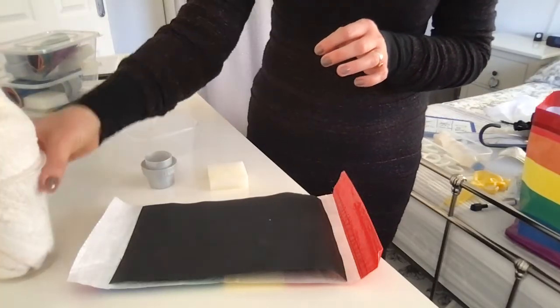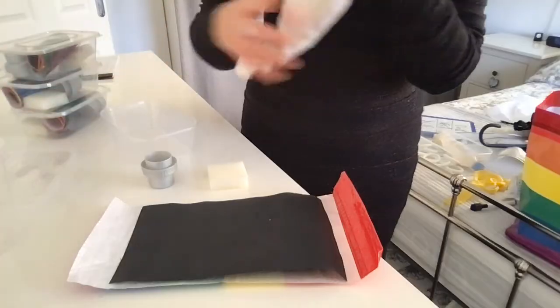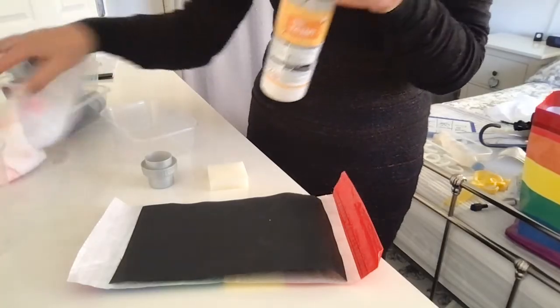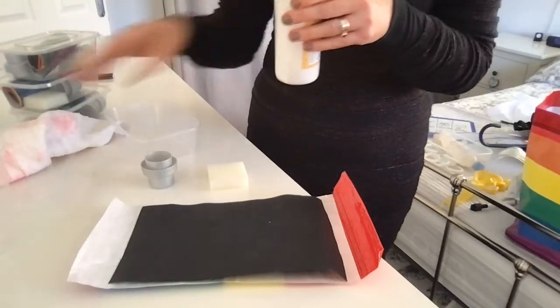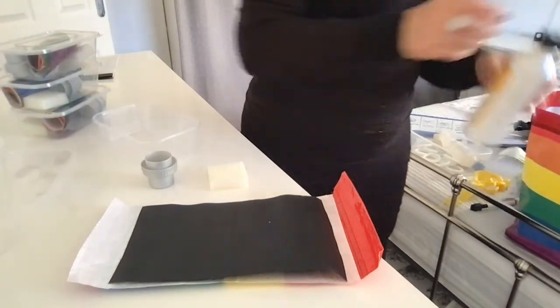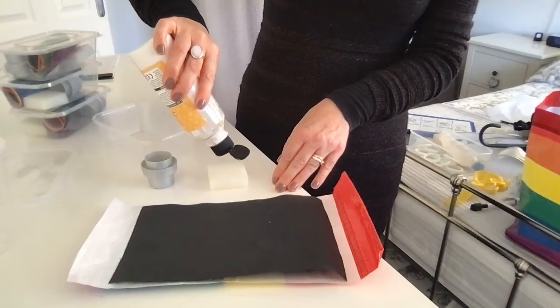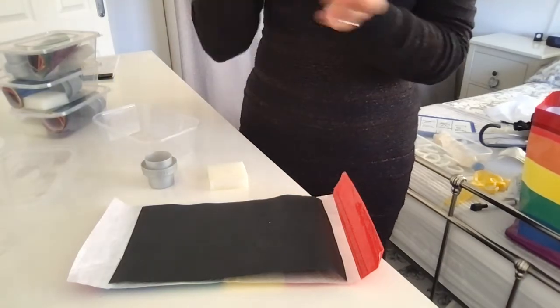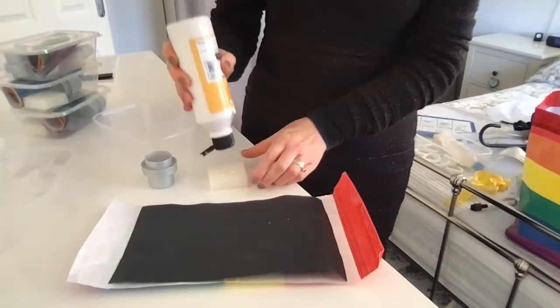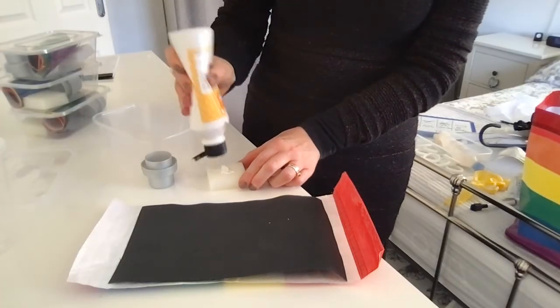Printer. Paint. Shake, shake, shake. Blob. Oh, uh-oh. More shaking. Blob.